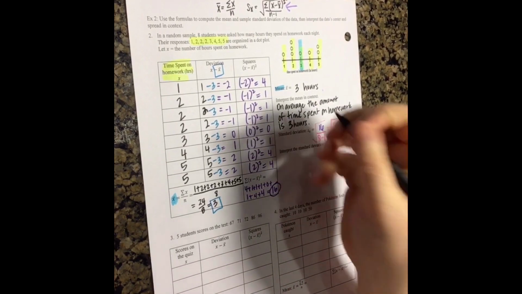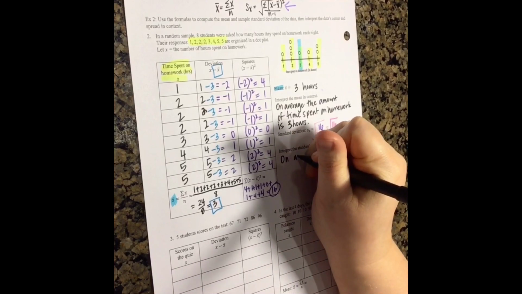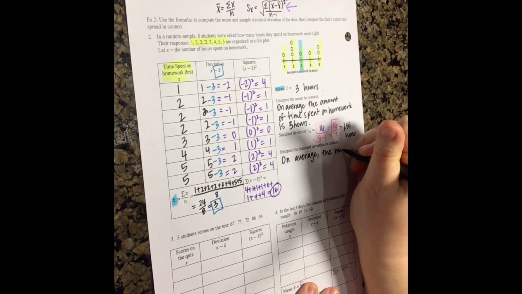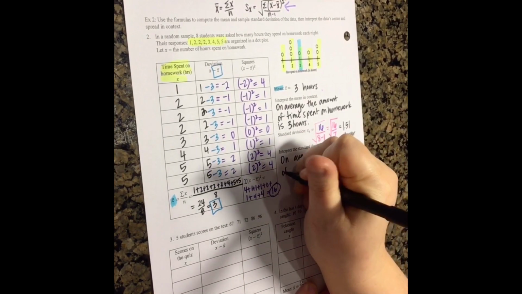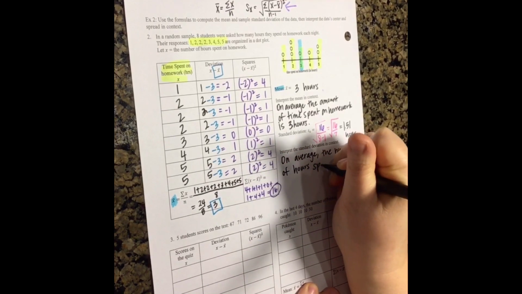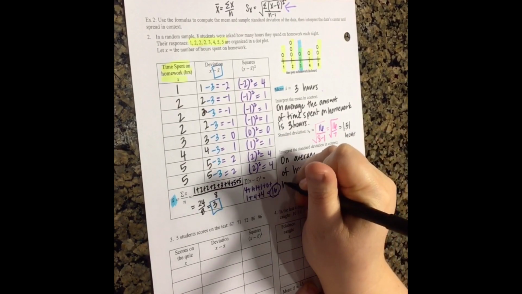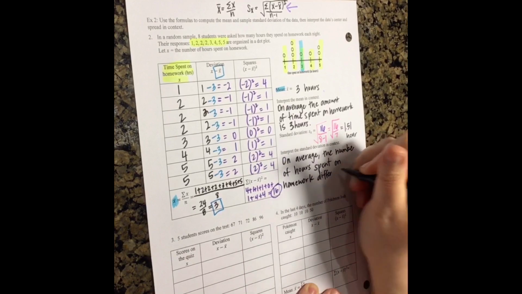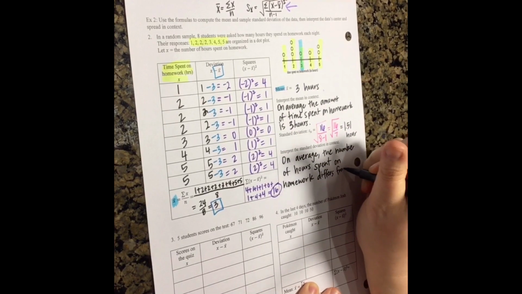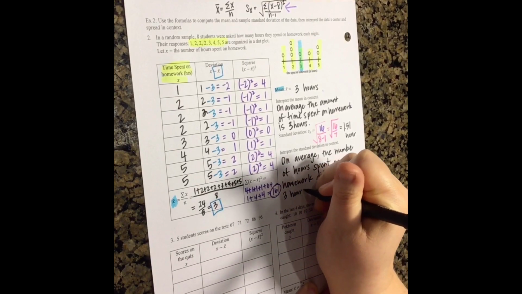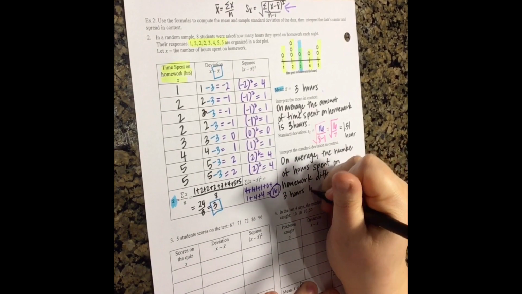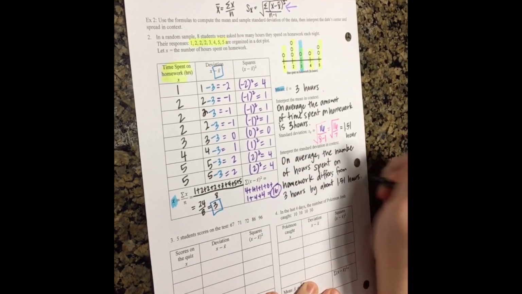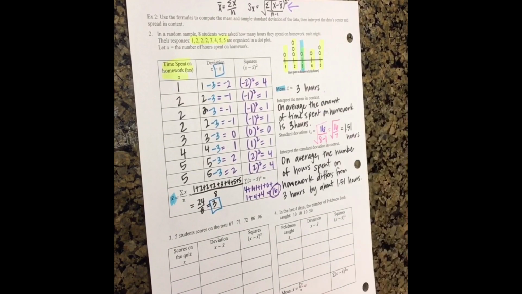Okay. And so if we're going to interpret that one, we would say something like, on average, the number of hours spent on homework differs, so it's different from 3 hours, which was our mean, by about 1.51 hours. I guess that should be plural too.